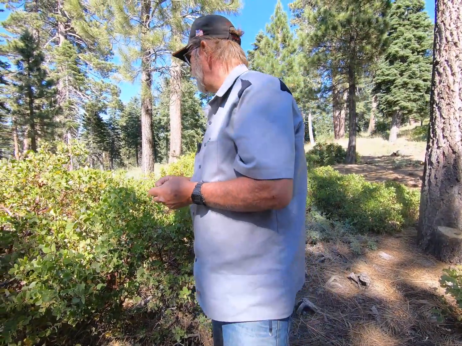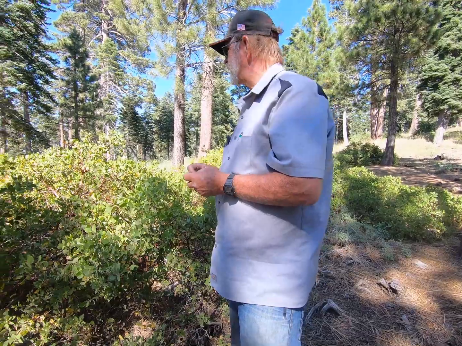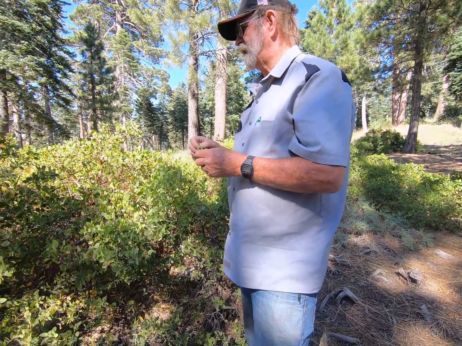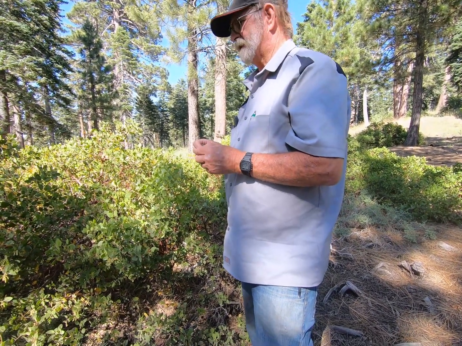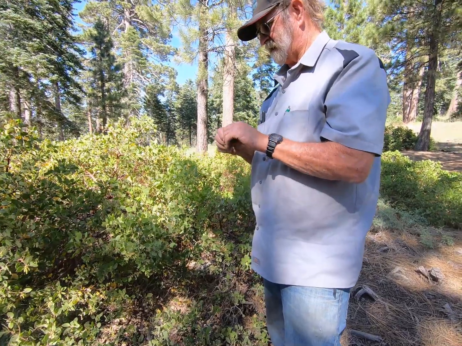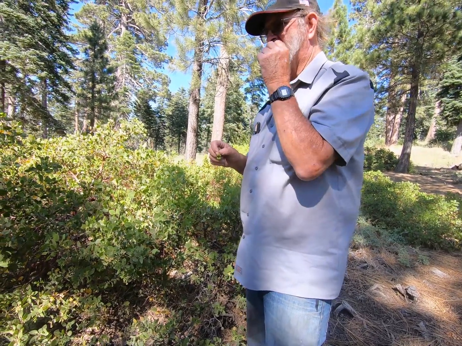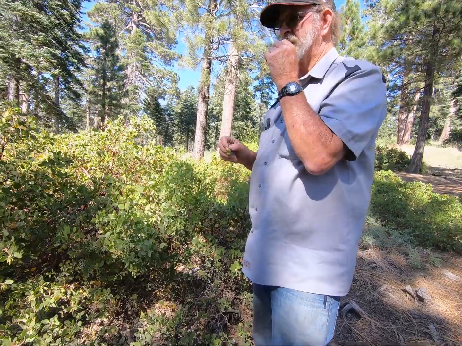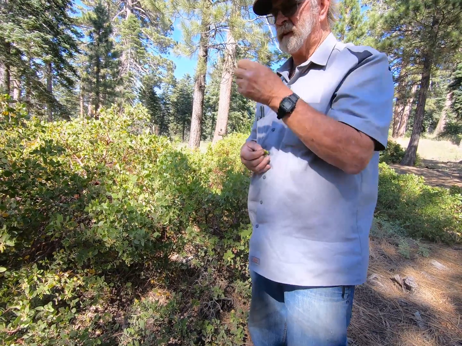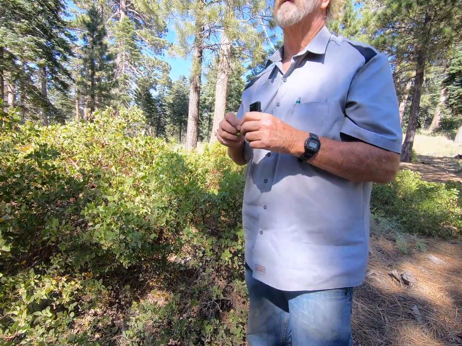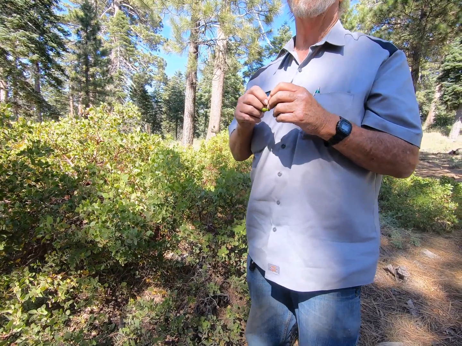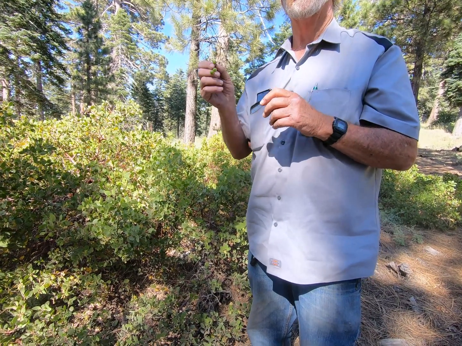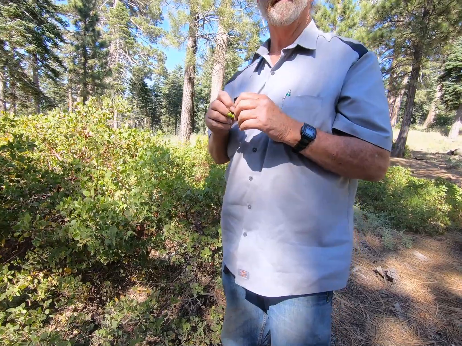So, I'm not really sure what the species of this manzanita is. They're all in the genus Arctostaphylos, and these are kind of green. The seed coat is getting pretty hard, but if you taste it, it tastes like a green apple. Manzanita means little apple in Spanish.